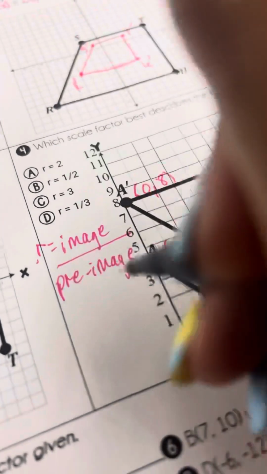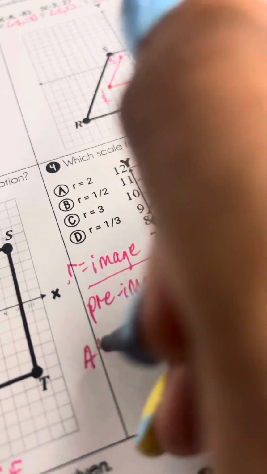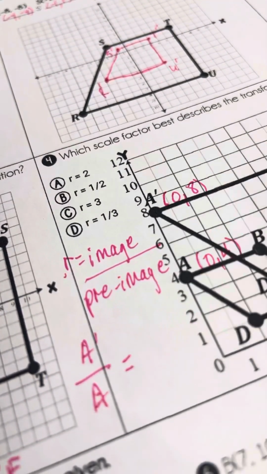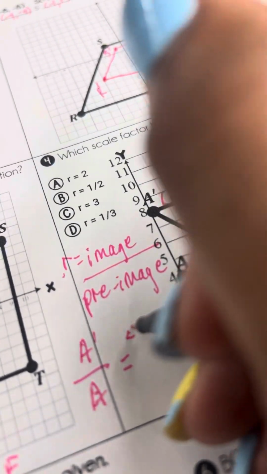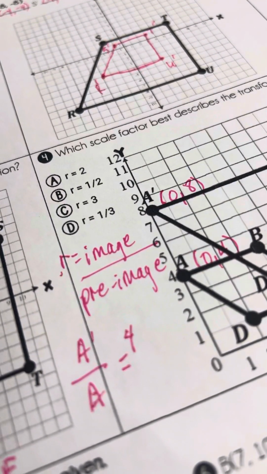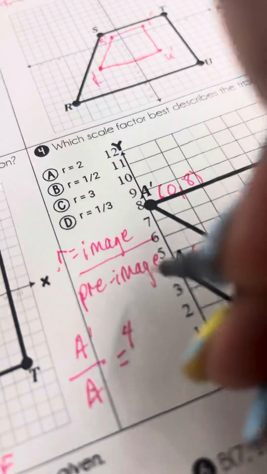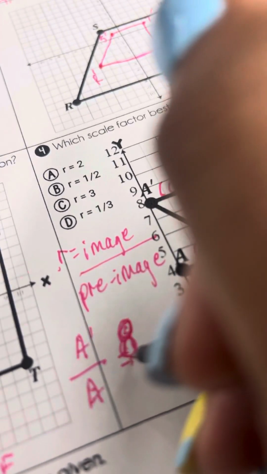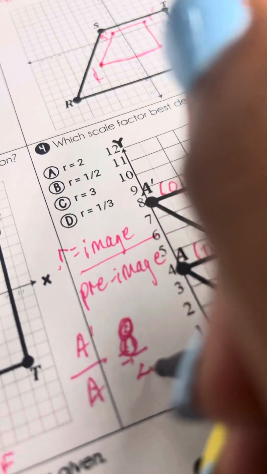So I have A prime divided by A, and I'm also going to use the y coordinate, which is the second term. Image is 8, pre-image is 4.